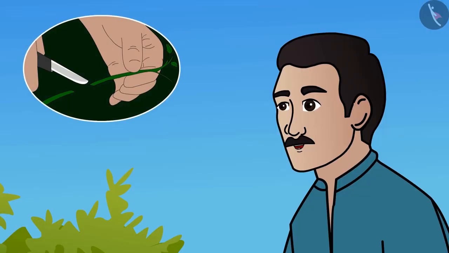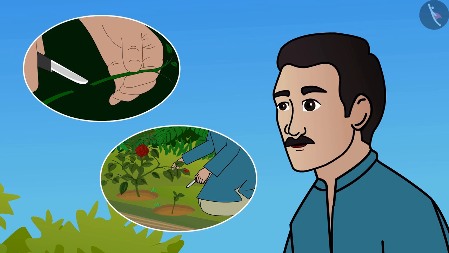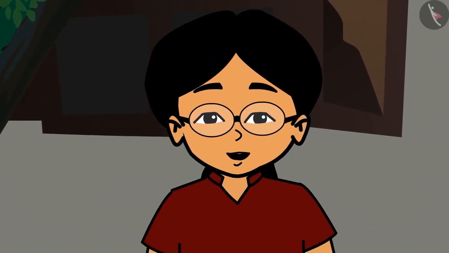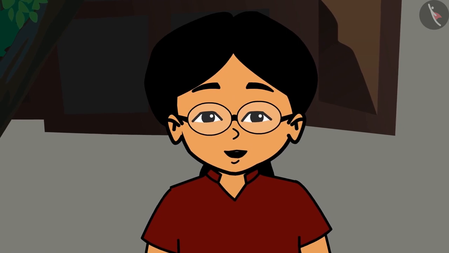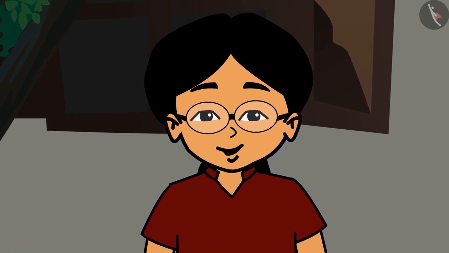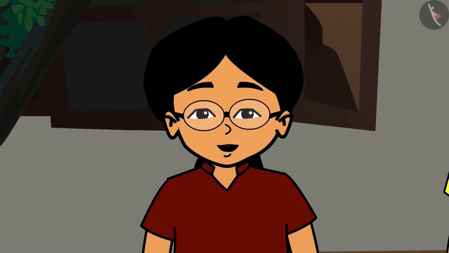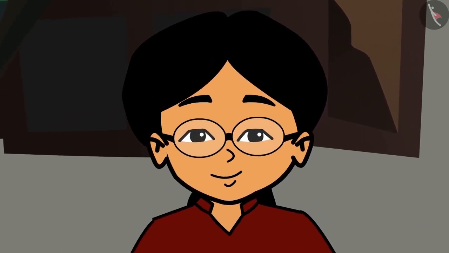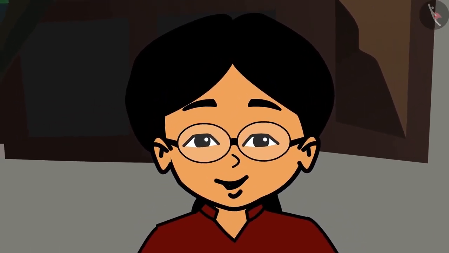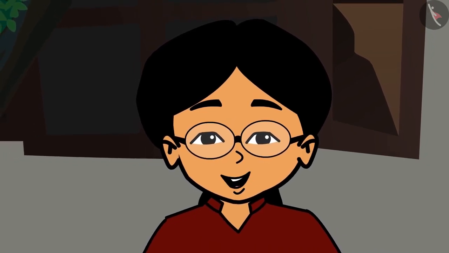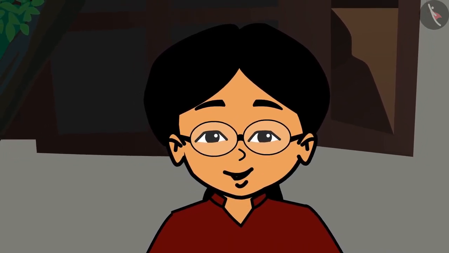Children, I cut a part of the rose plant stem and planted it in the soil. In a few days, roots will emerge and it will become a new plant. Oh, so plants reproduce in such ways too. I want to know more about this. I shall ask grandfather. He has a lot of interest in gardening. This means that in plants like roses, it is a method of reproduction.